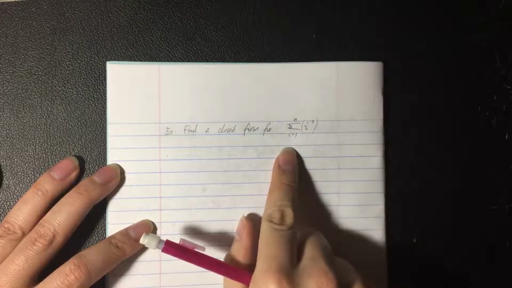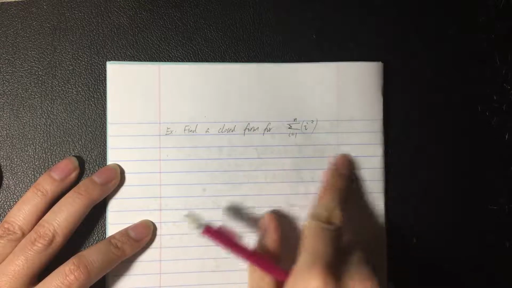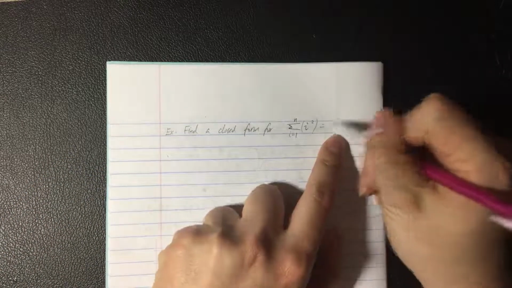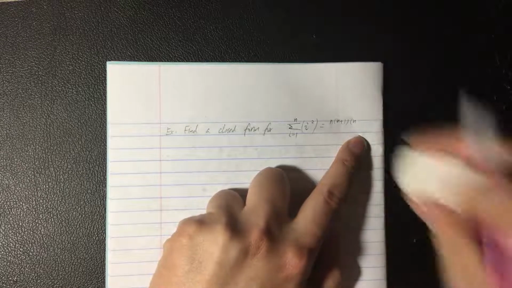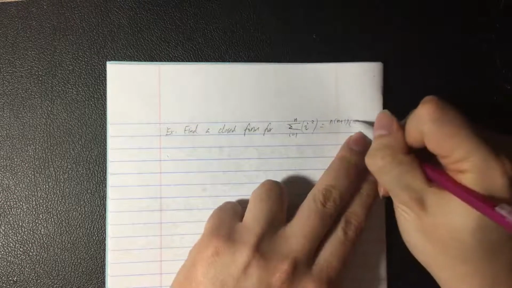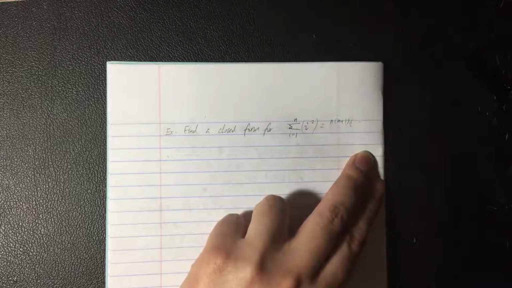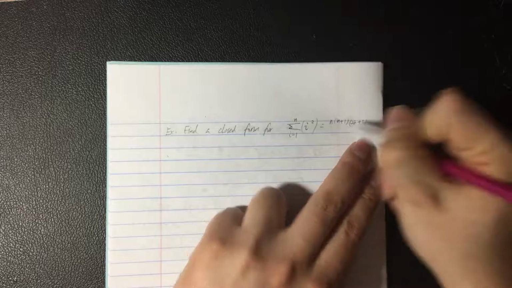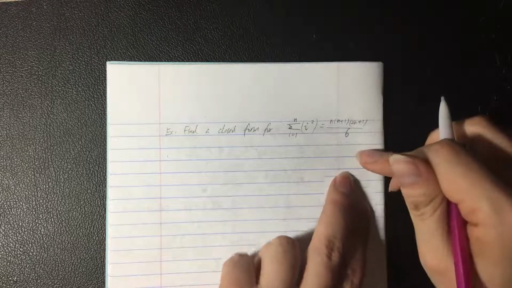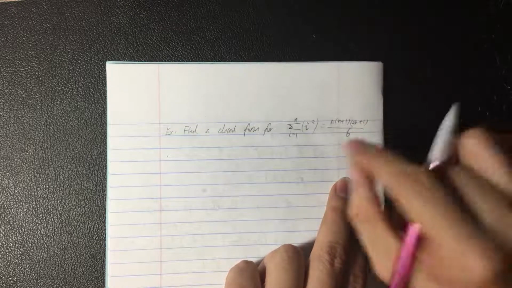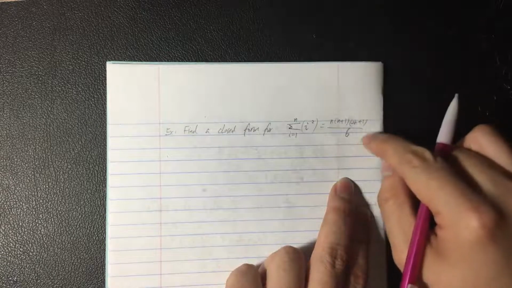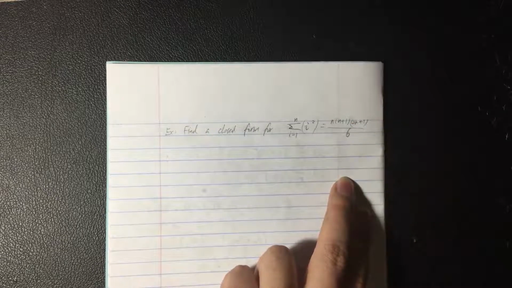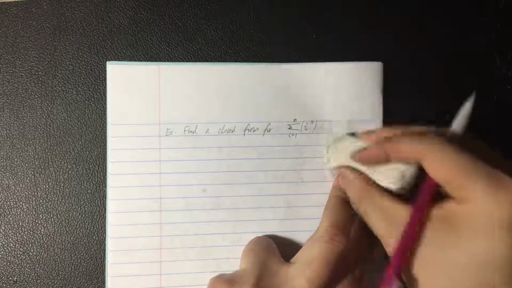From your calculus class, probably you remember this is n times n plus 1 times 2n plus 1, over 6. But today I'll show you how to derive this formula.